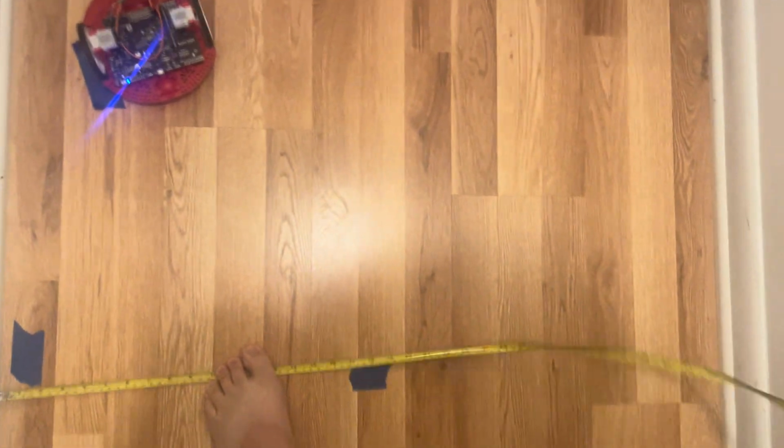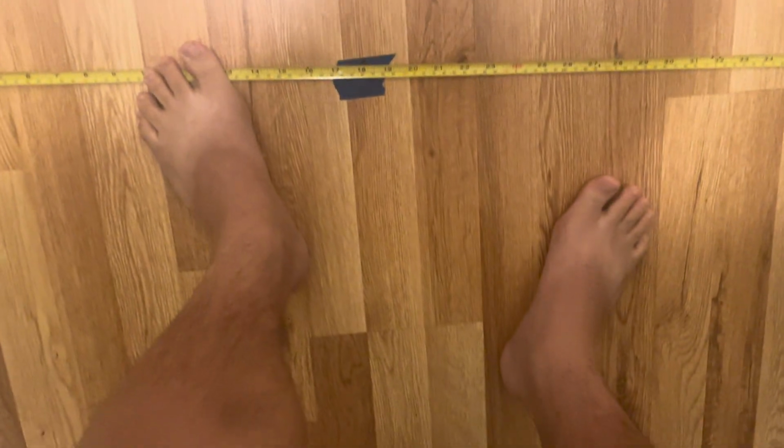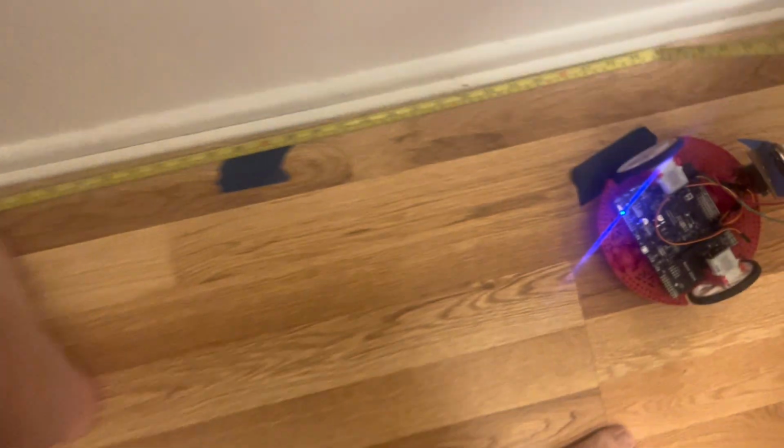So here's my testing environment. We have a width of 94 centimeters by 120 centimeters. And the center of the unknown area is marked off with blue tape.